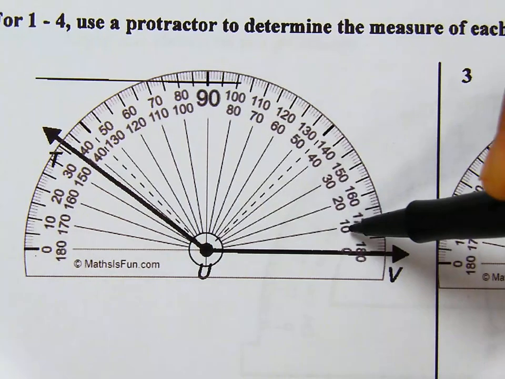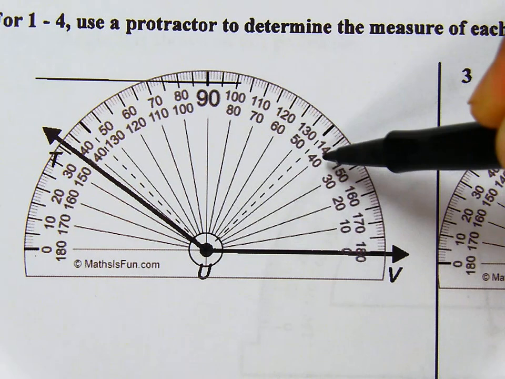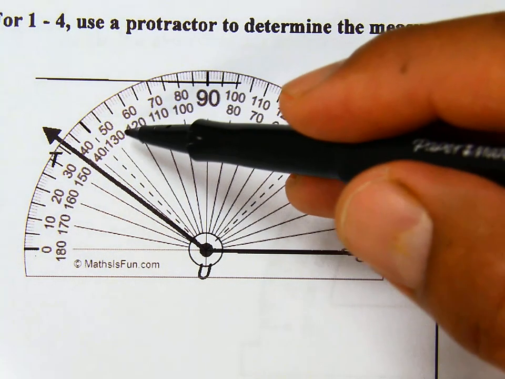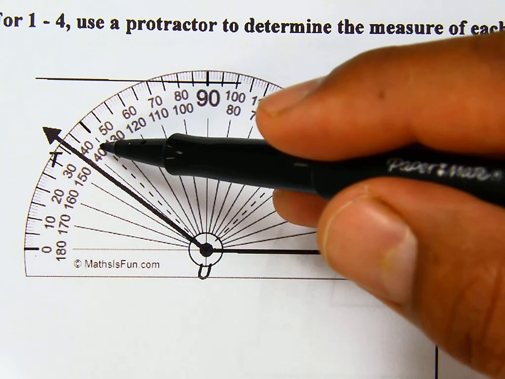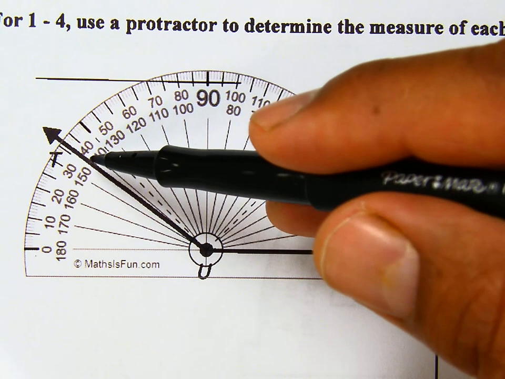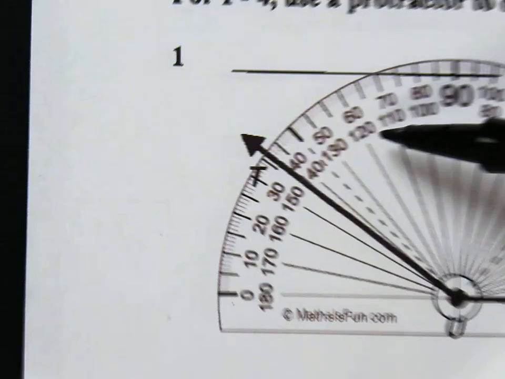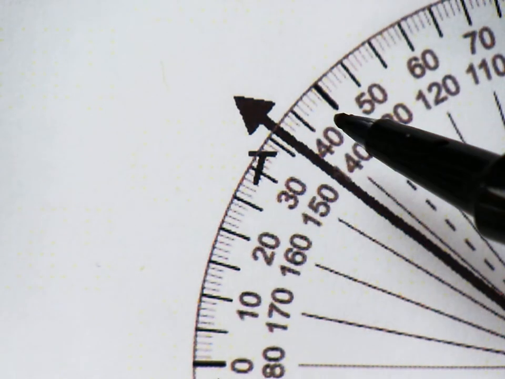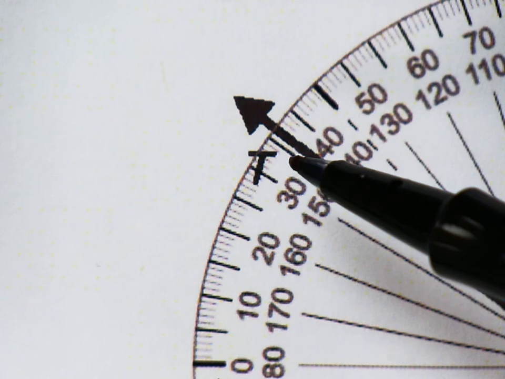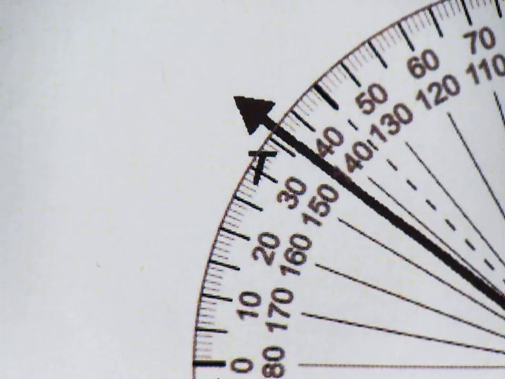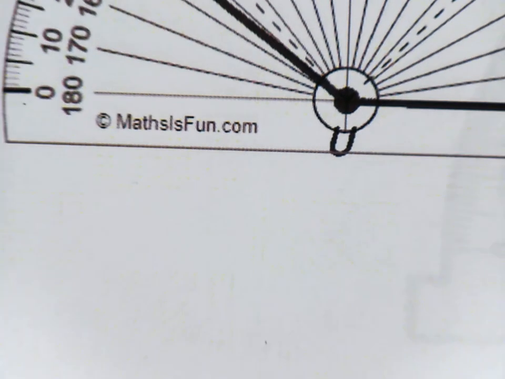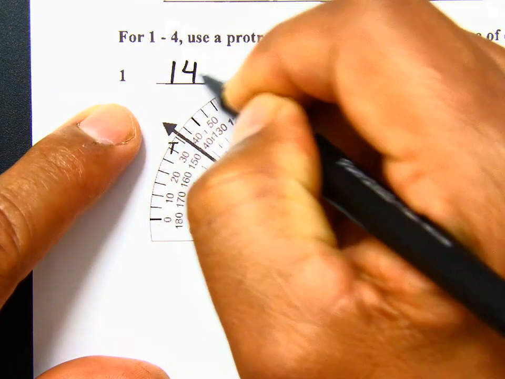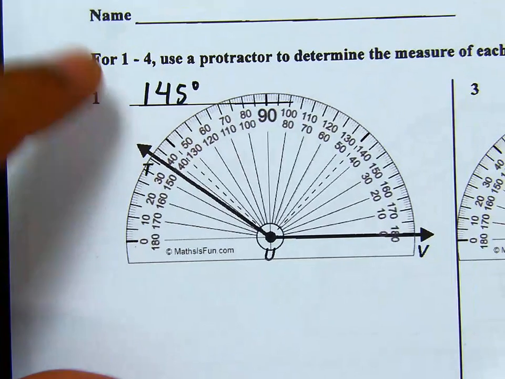So I would go 10, 20, 30, 40, 50, 60, 70, 80, 90, 100, 110, 120, 130, 140, and that would be about 144 or 145. So this is 140. I know this is 145. Between 140 and 150 is 145, so that's one less. So that would be about 145 degrees. So I will write 145 degrees.